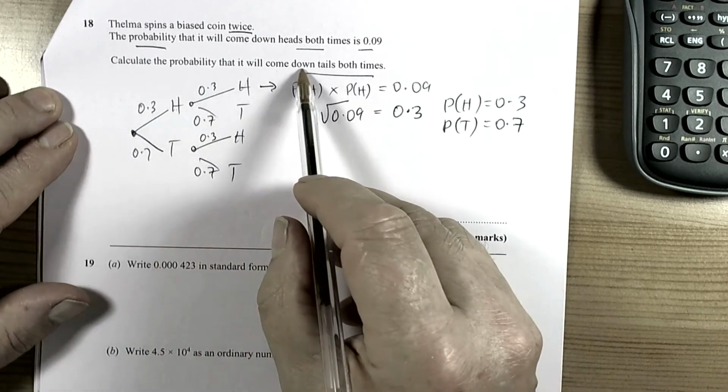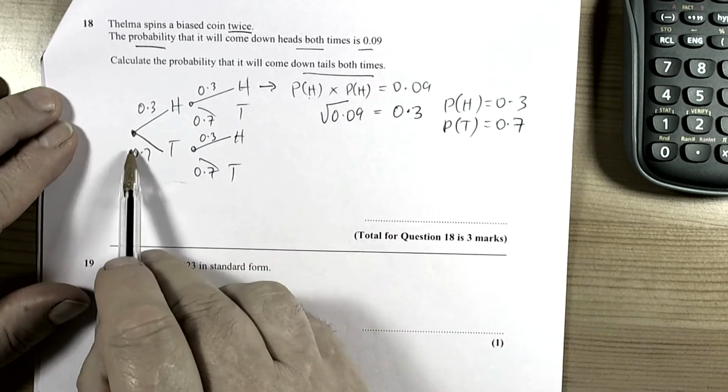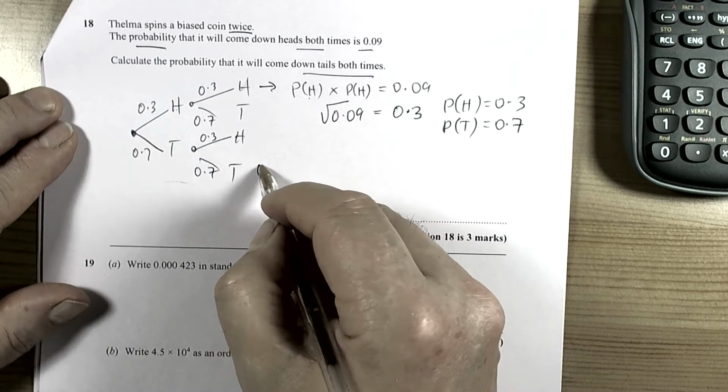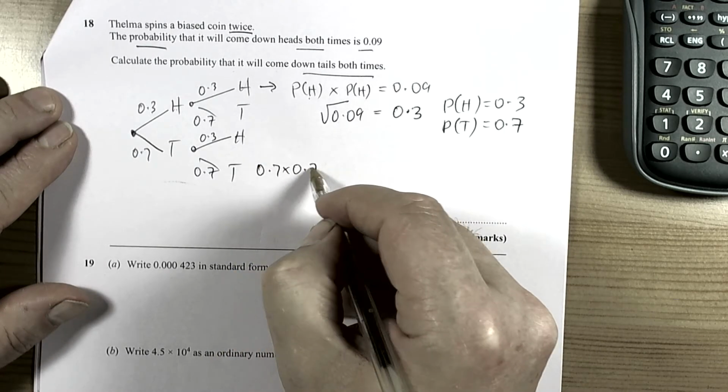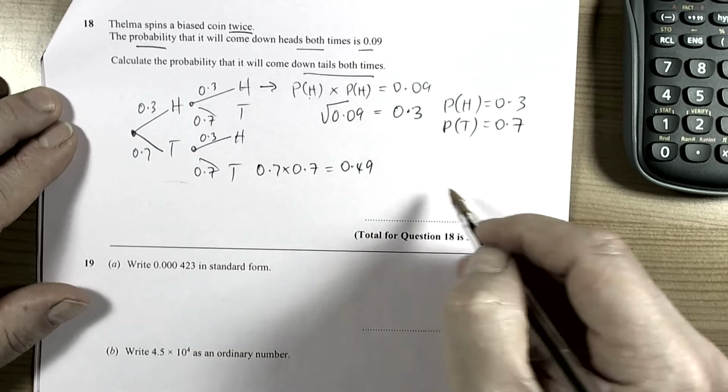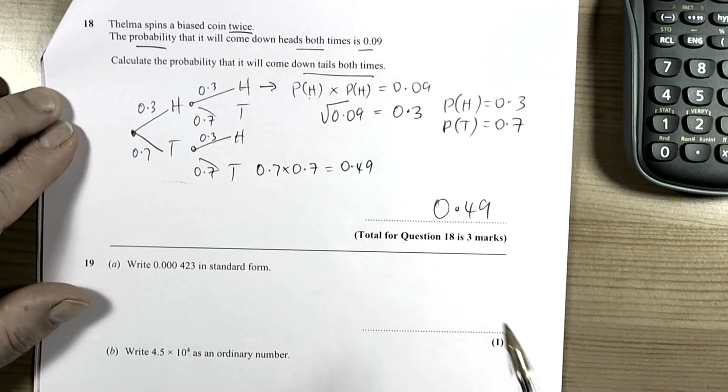And the question says calculate the probability that will come down on tails both times. Well, tails both times means we've come along here, so we've ended up with 0.7 times 0.7, which is 0.49. So the answer here will be 0.49.